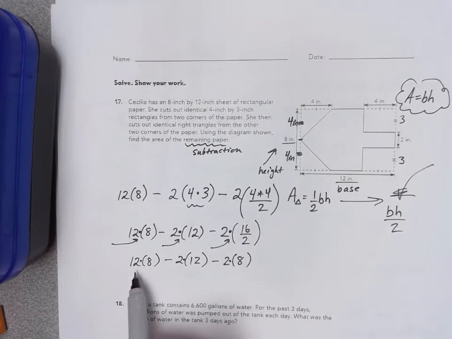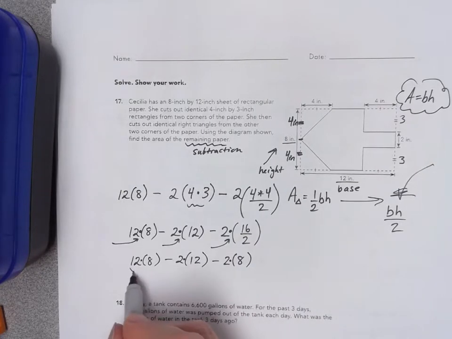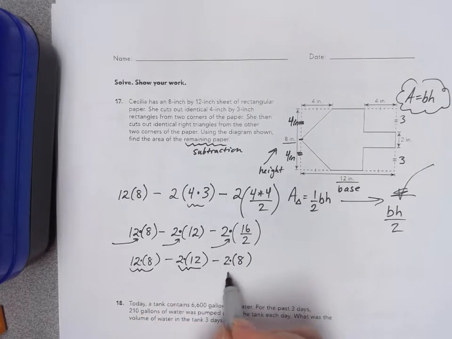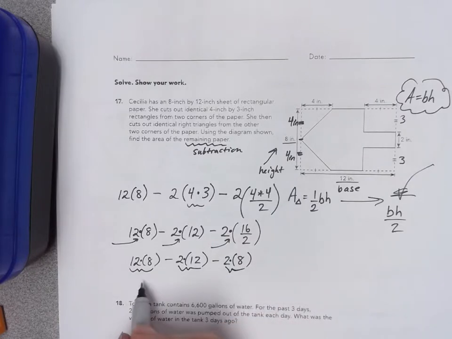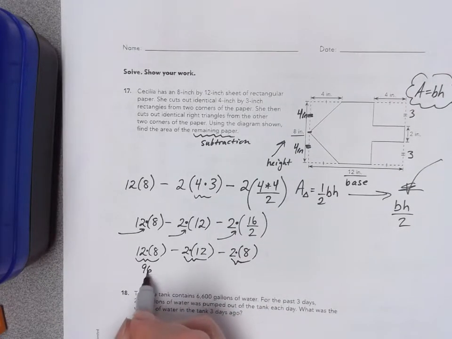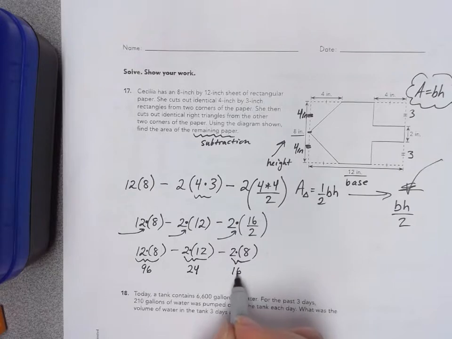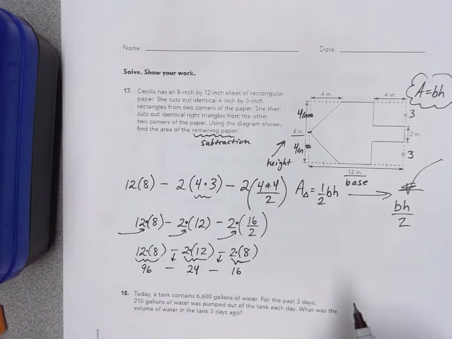So should I multiply, subtract, or multiply first? Well, in PEMDAS, you would take care of multiplications. And because these are all happening on the same level, I probably could do that all together right now. 8 times 12 is actually 96. 2 times 12 is actually 24. And 2 times 8 is actually 16. Be careful here. If you notice, you still have subtractions happening in between them.